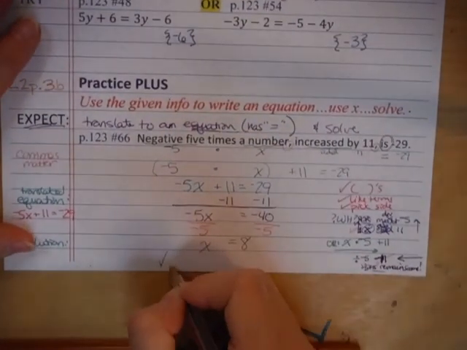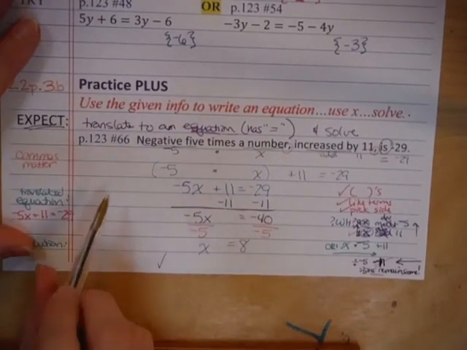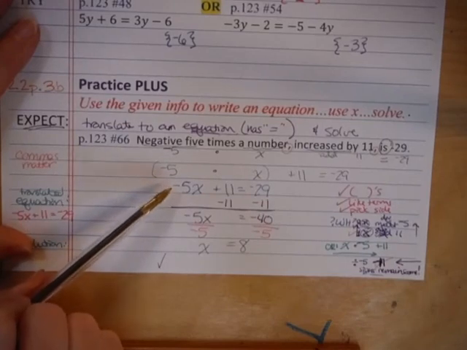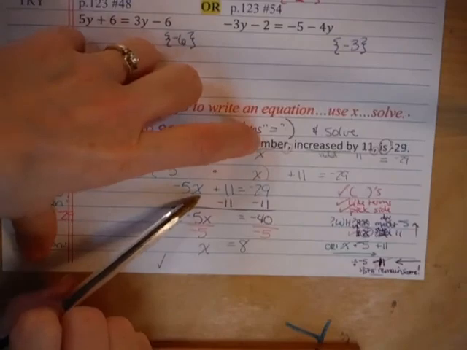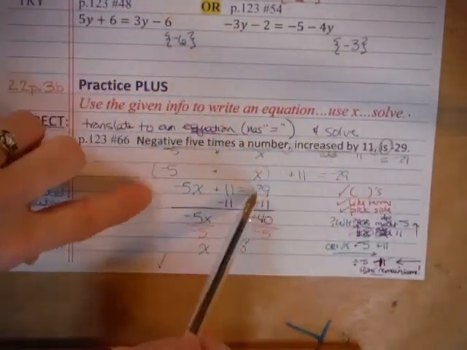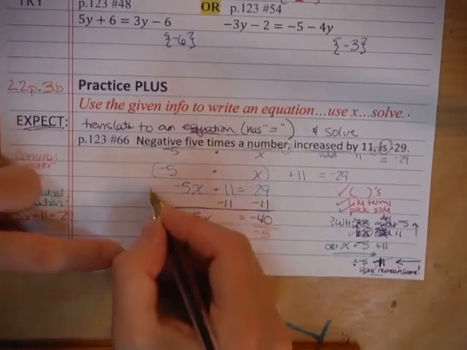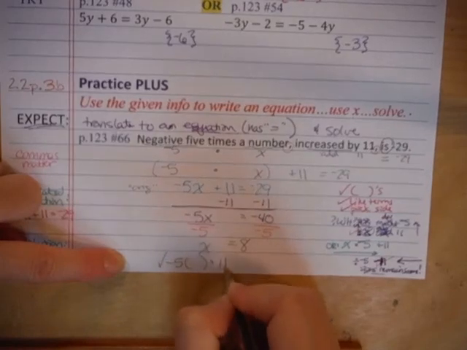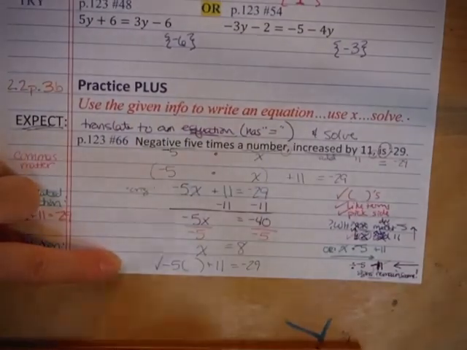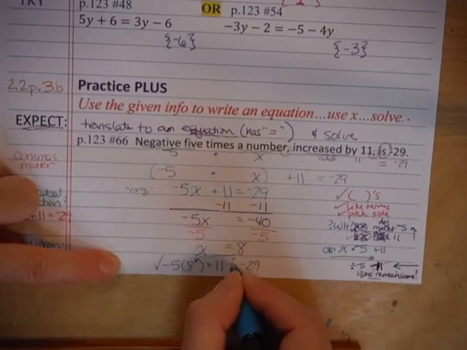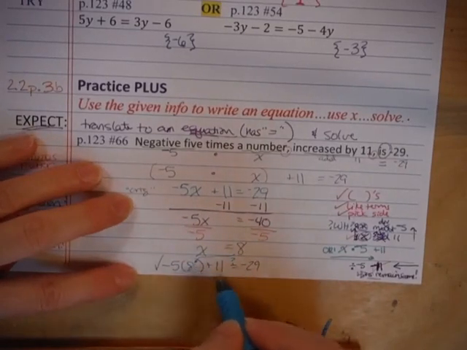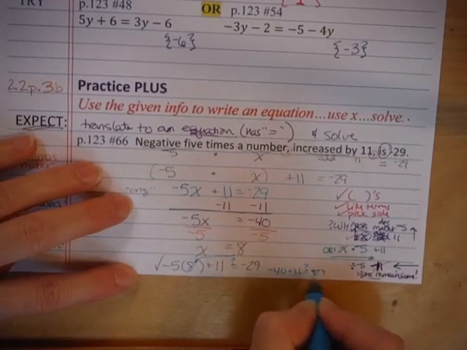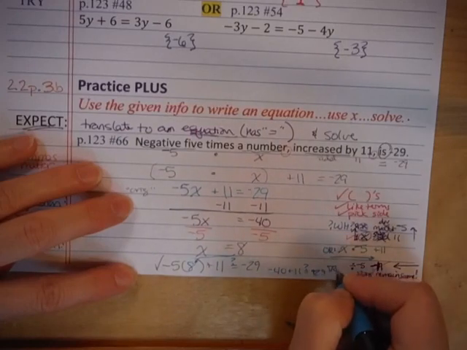You'll then check that back in your original equation, which for you, when you translate, you probably want to do a look back on the translation. I should have modeled that earlier, but negative 5 times a number increased by 11 after that is negative 29. So it does match up with what's written. So this is my original that I get to check in. So negative 5 times whatever I get for x plus 11, will that equal negative 29? So I'm going to take my answer of 8, and I'm wondering if that works here. So negative 5 times 8 is negative 40 plus 11. Does that equal negative 29? And it does. Negative 29 equals negative 29. This is a true statement.